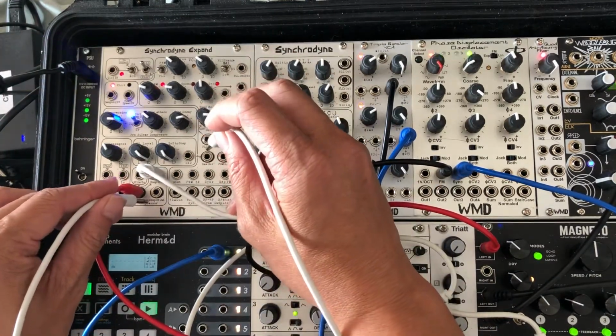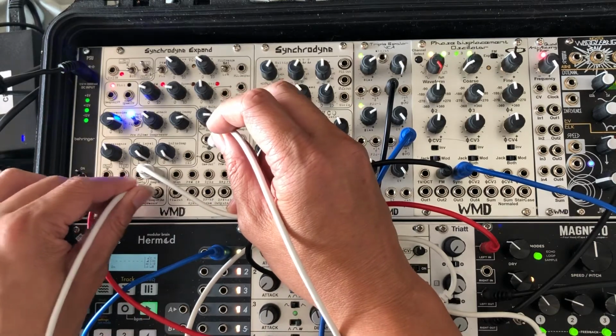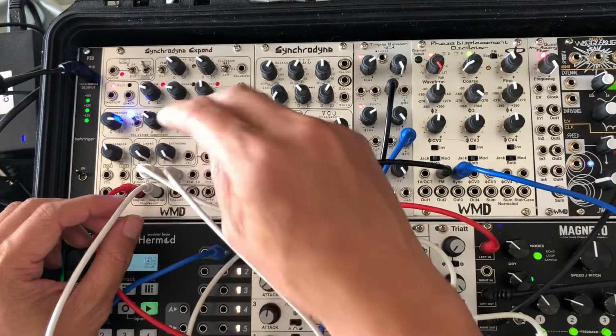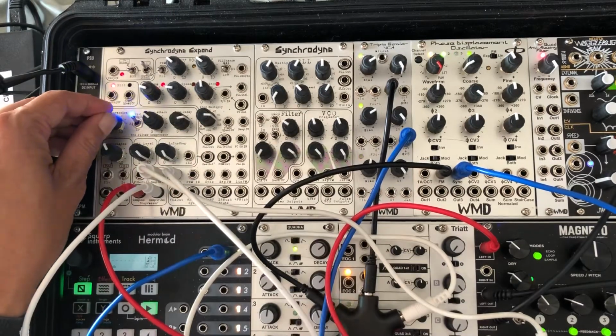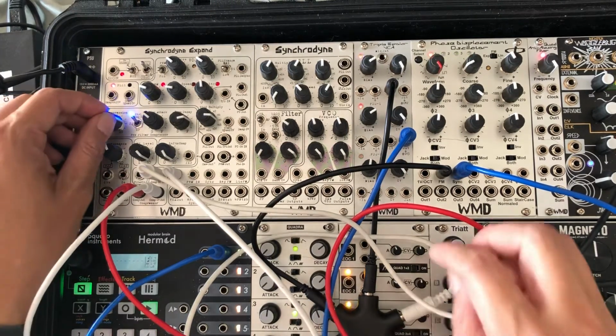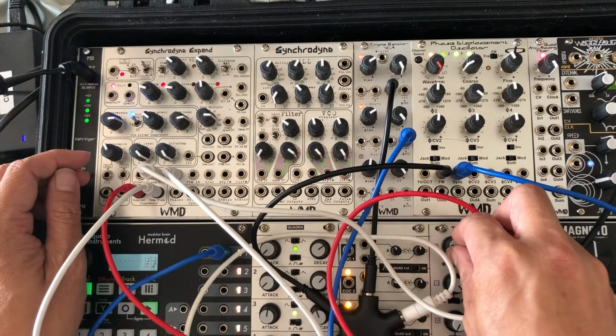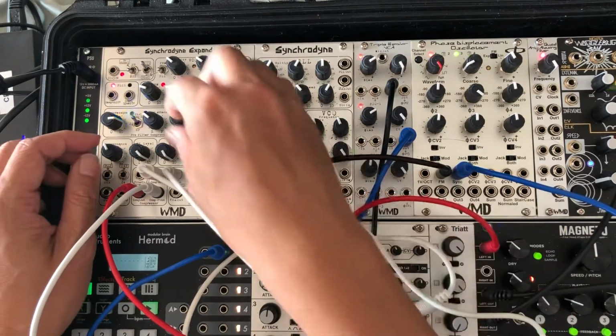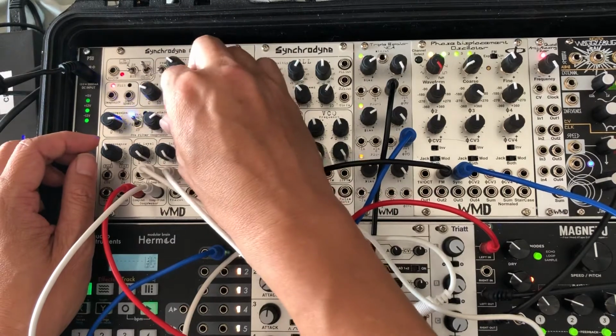To listen to this, maybe we can plug this into the 1 volt per octave of VCO1, so you can hear what the compressor is actually doing. So if we bring in a kick drum, you just hear the attack and decay.